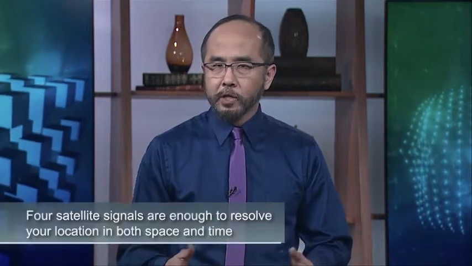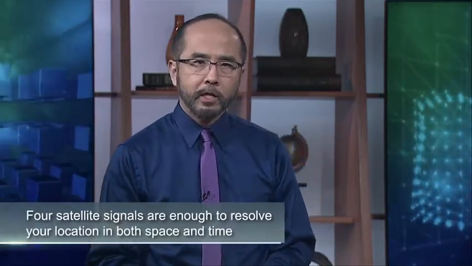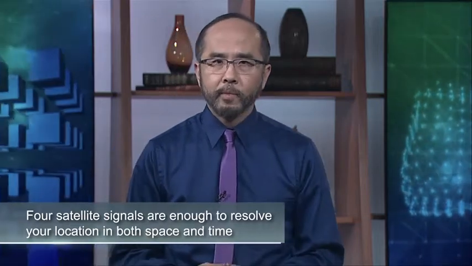And again, knowing you are on the surface of the Earth will usually resolve that ambiguity. So in general, 4 satellite signals are enough to resolve your location in both space and time. And the time information gained in this way can be used to constantly correct the clock on your GPS receiver.